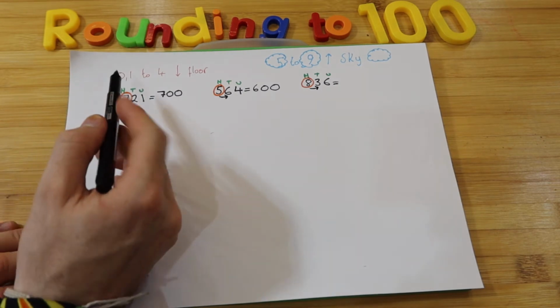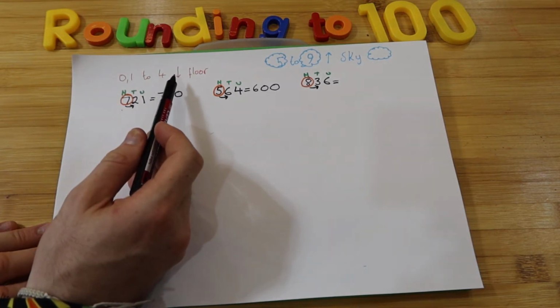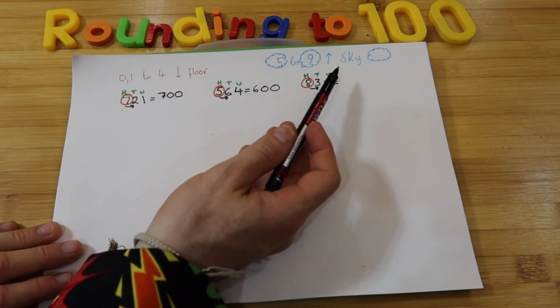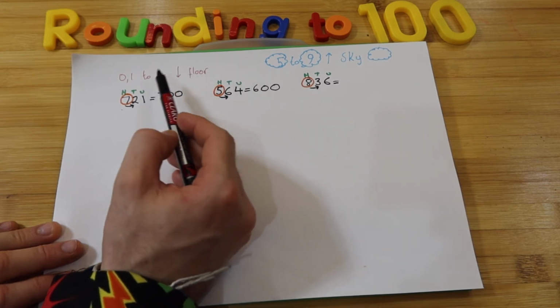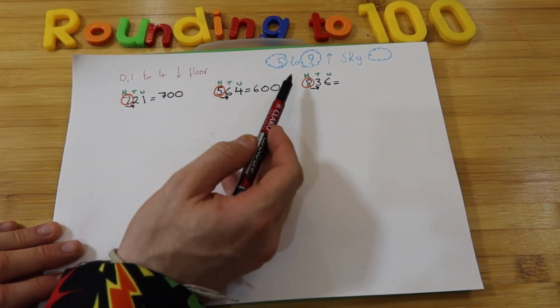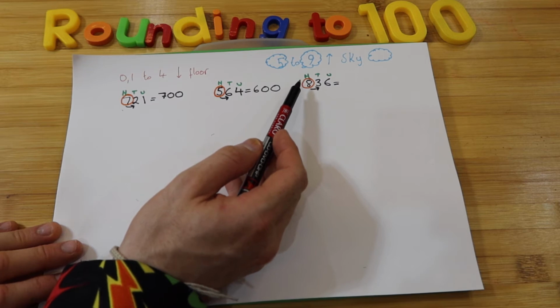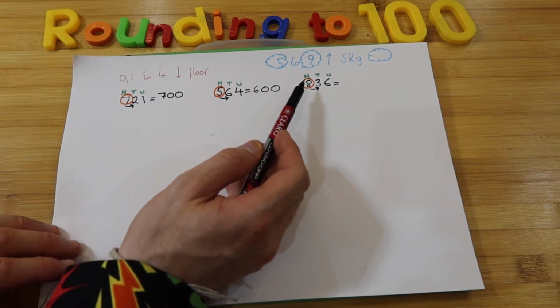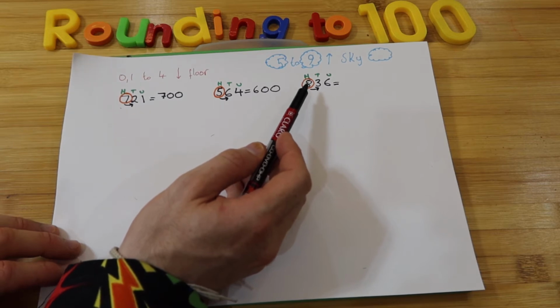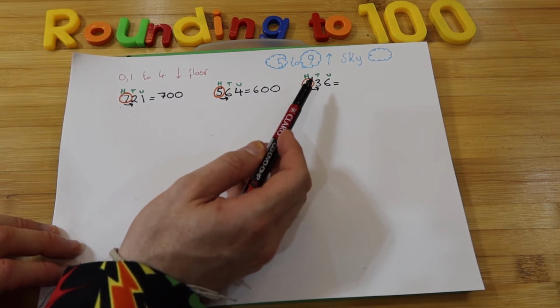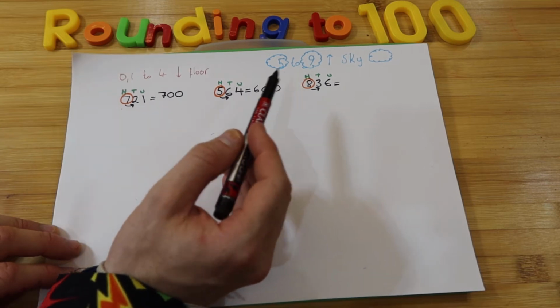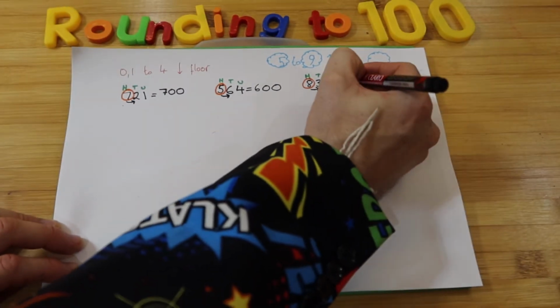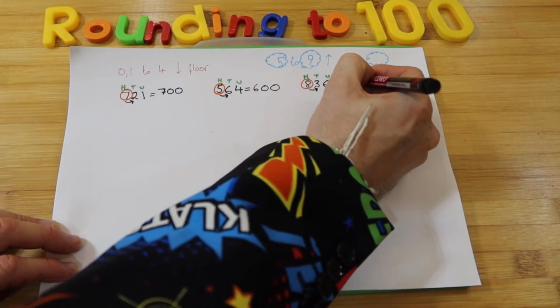So it's a 3. Remember, 0, 1 to 4, we round down to the floor. 5 to 9, we round up to the sky. So it's a 3, we're going to round down. So the 100 after 800 is 100, 200, 300, 400, 500, 600, 700, 800, 900. But we're rounding down, so the 100 before 900 is 800. Okay, so we write that carefully in there.